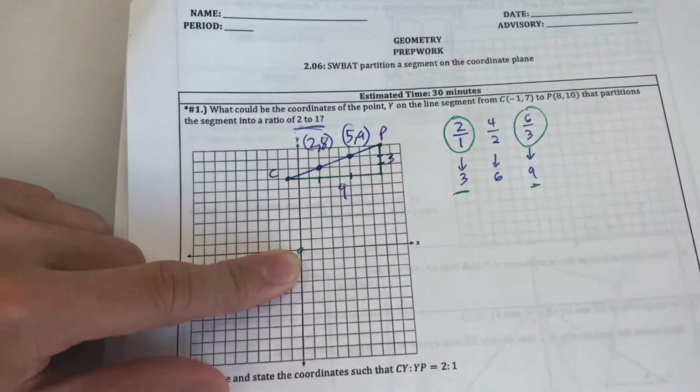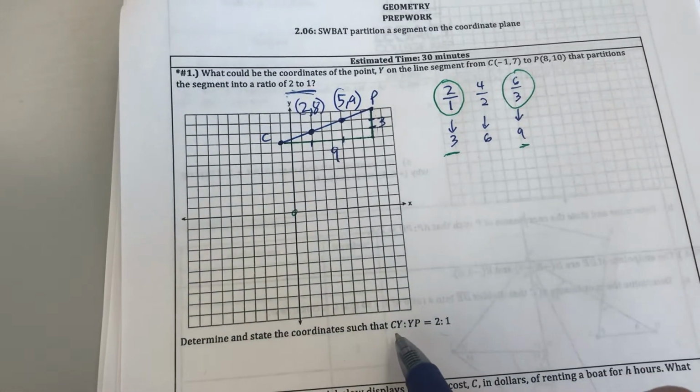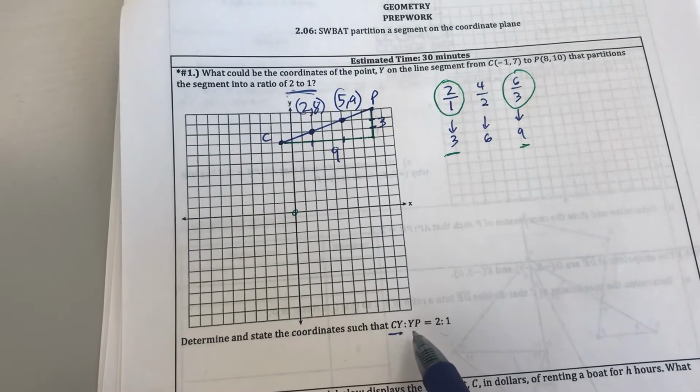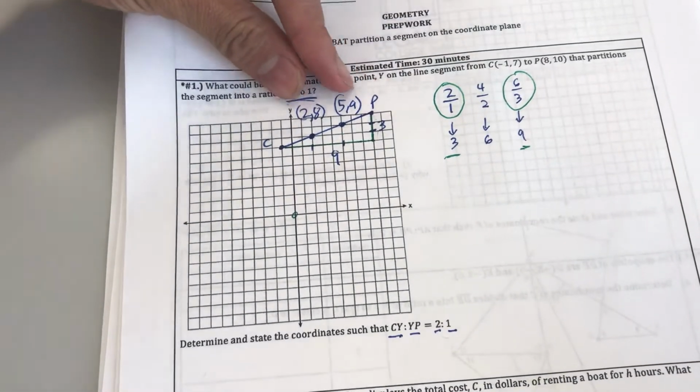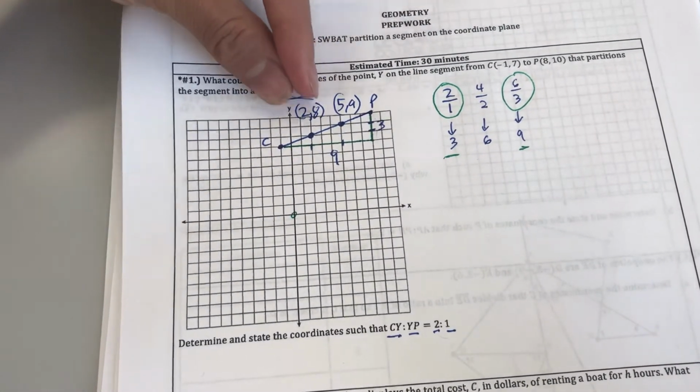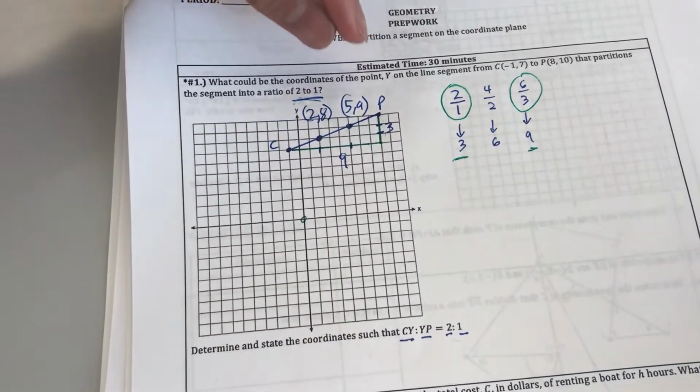So what's the correct answer? Well, it's asking you to determine and state the coordinates such that CY is 2 and YP is 1. All right, so if you had to choose which one, the first coordinate which we found to be able to partition this is (2,8), and the second coordinate was (5,9).